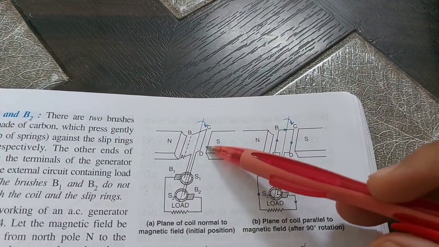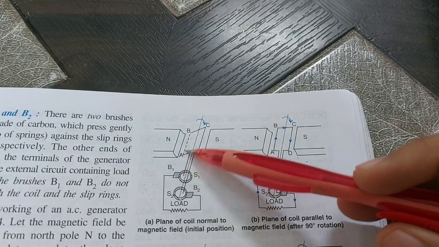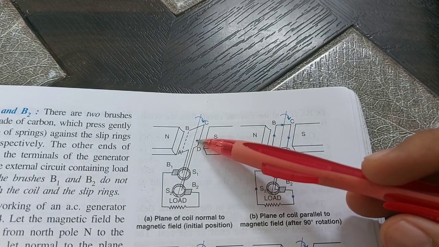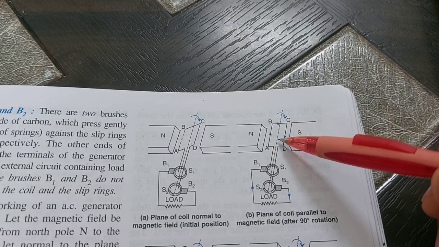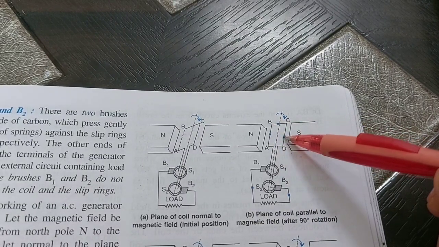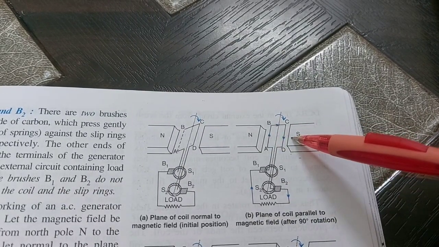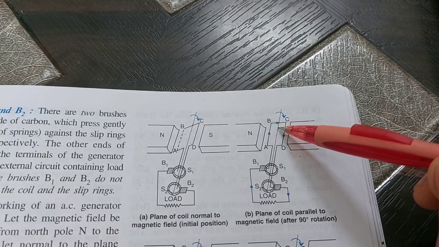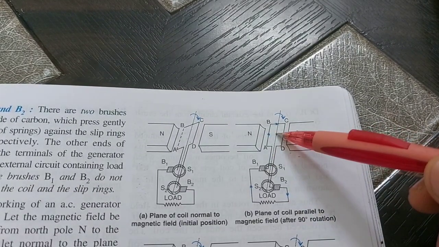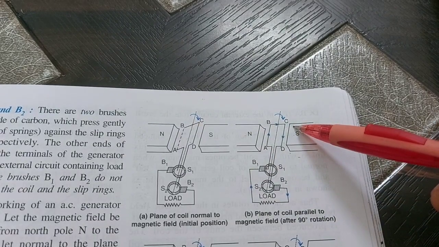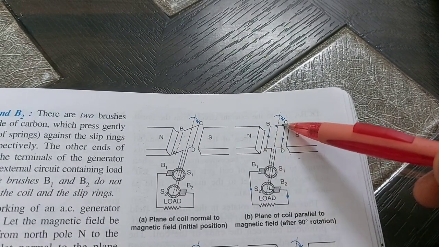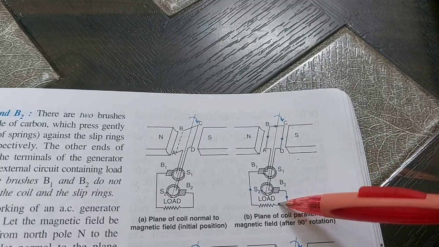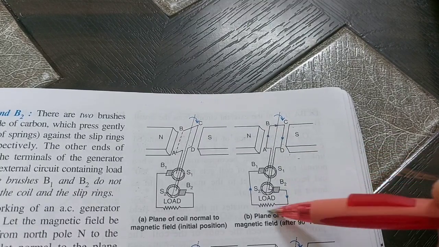So initially less current is produced because from 5 magnetic field lines it decreased to 4. So some current is produced, but maximum current is produced just when the area of this coil is parallel to the magnetic field, because from say 2 magnetic field lines, now it is 0. 0 lines are passing through it because it is parallel. So current produced is maximum, and the direction of the current is A, B, C, D here, and in the outside circuit it is from brush B2 to brush B1.